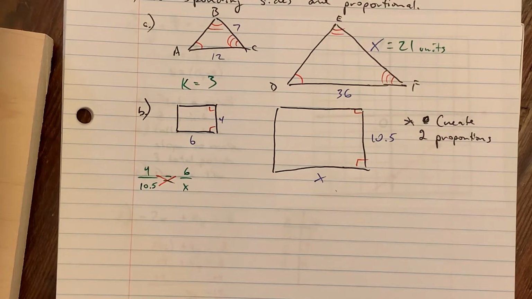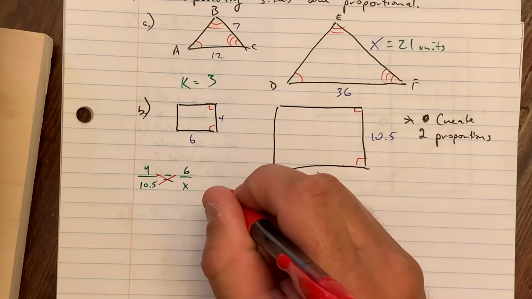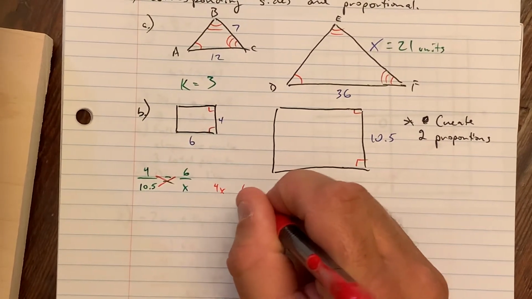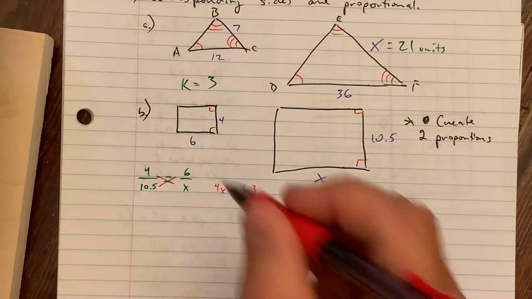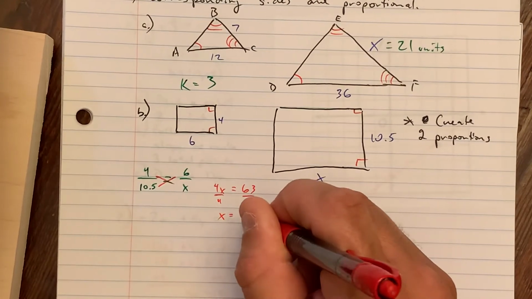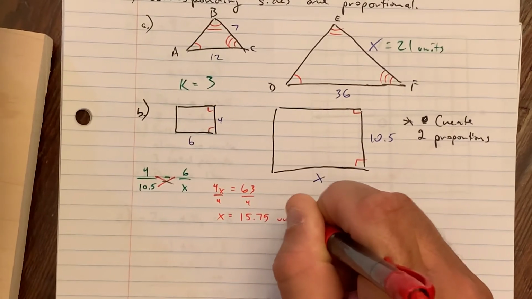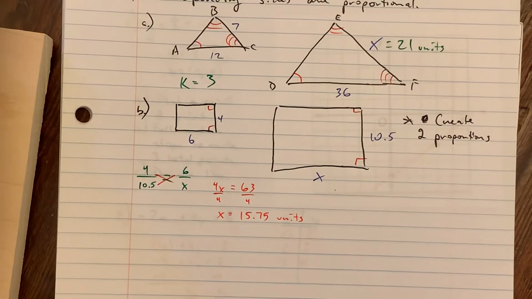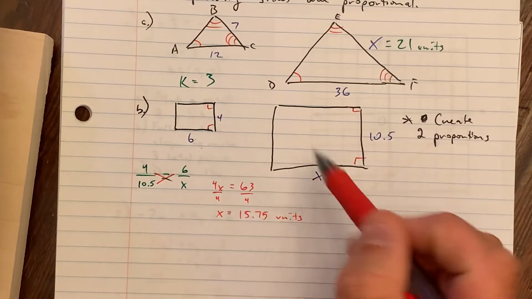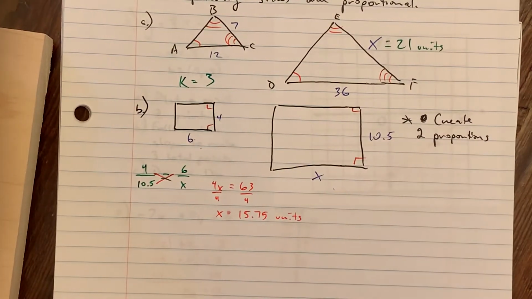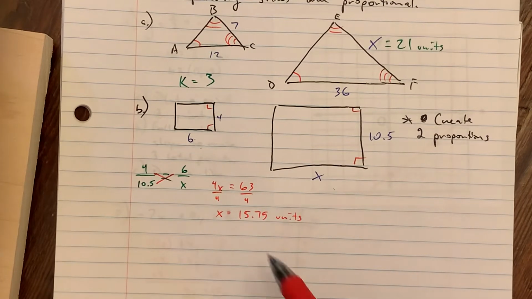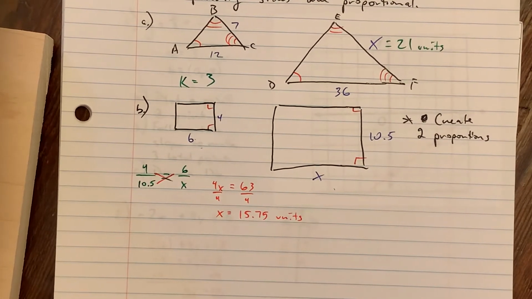So we'll use cross multiplication. 4 times X is 4X. 10.5 times 6 is 63. I set them equal to each other. I solve the equation by dividing by 4, and X is going to give me 15.75 units. So that's what X is. 6 and X are in similar spots, 4 and 10.5. That's how I want to set those proportions up. I don't want to get my numbers mixed up, or I won't get an accurate number here, and it won't make any sense.